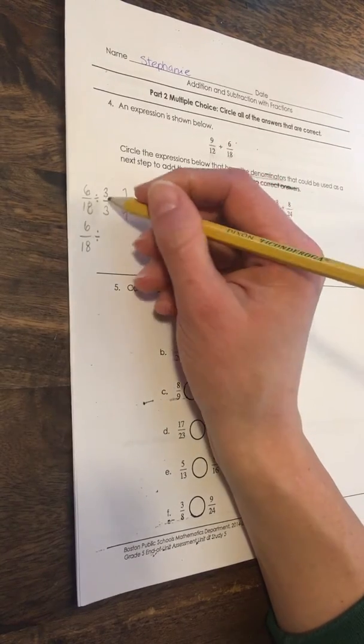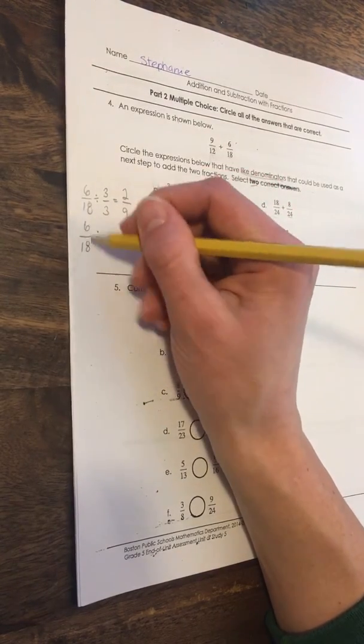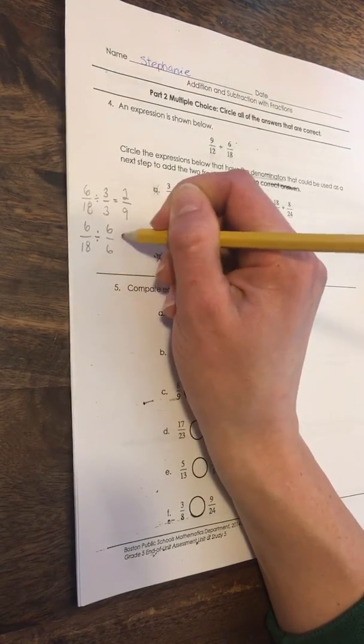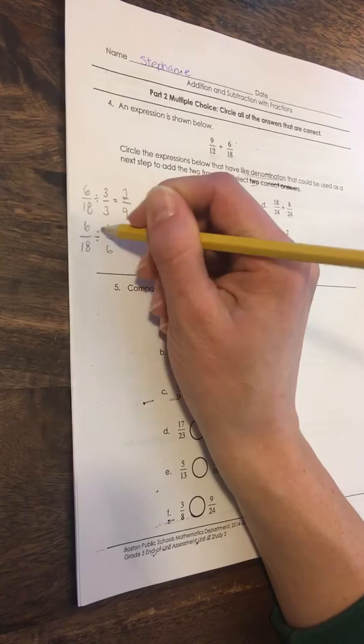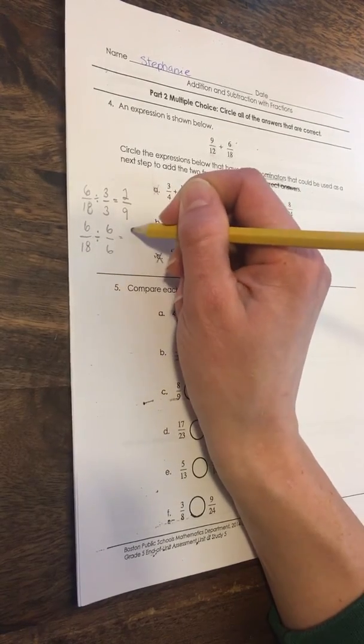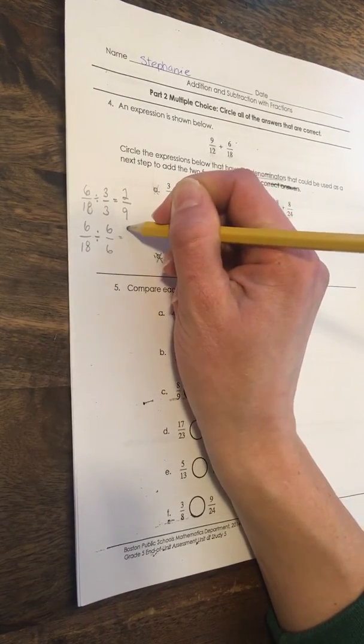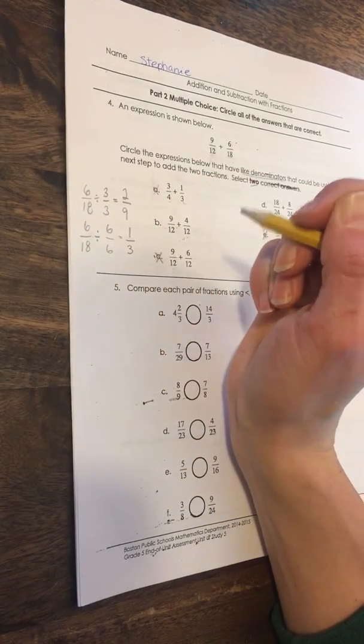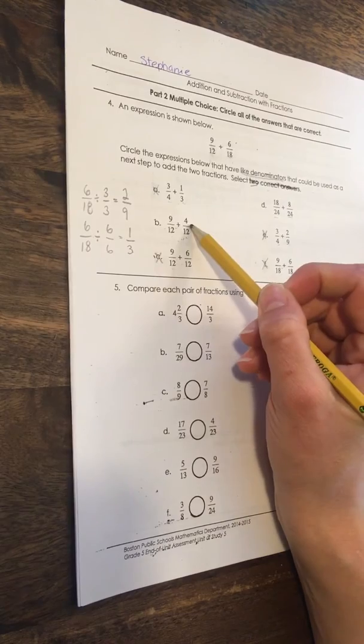Let's see, so 6/18, 6 and 18 also have a common factor of 6. Huh. So if I divide by 6/6, again, that's a version of 1, then I get 1/3. Okay. Now is 1/3 the same as 4/12?